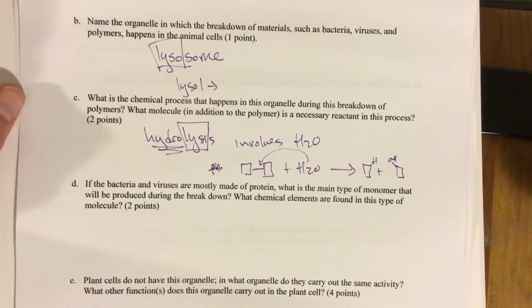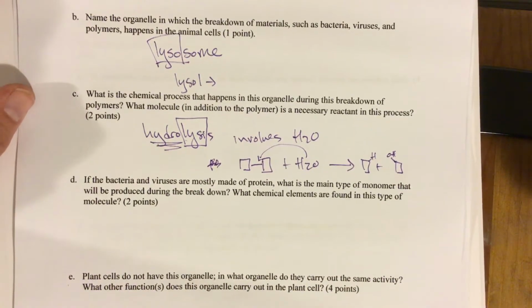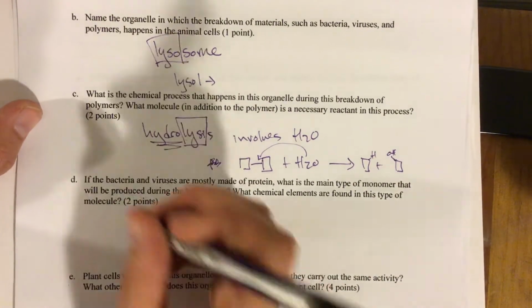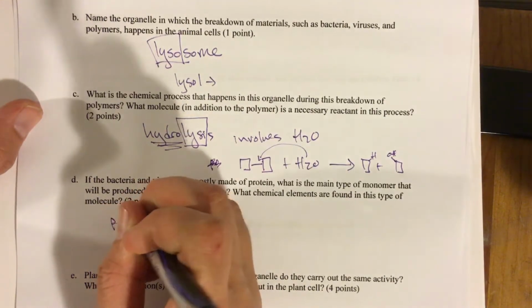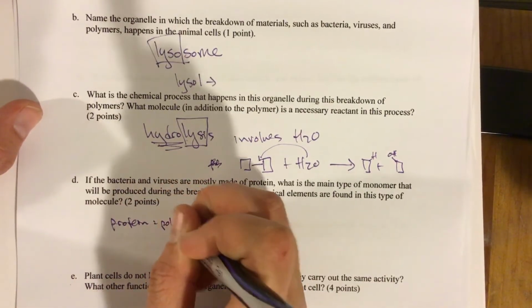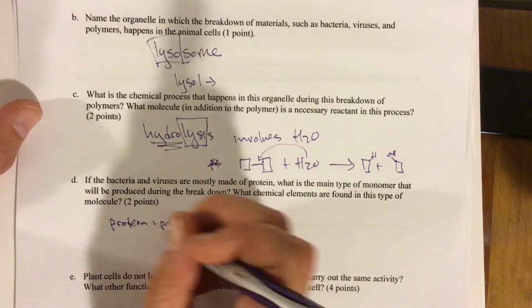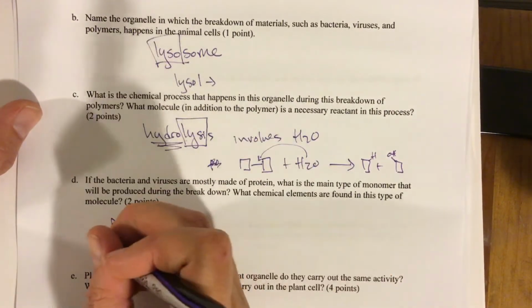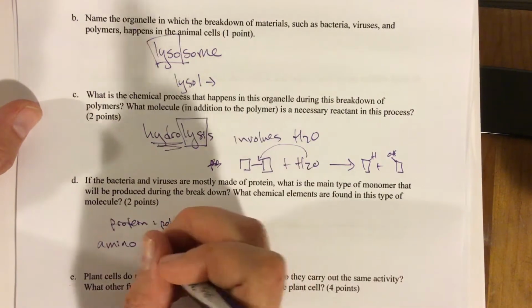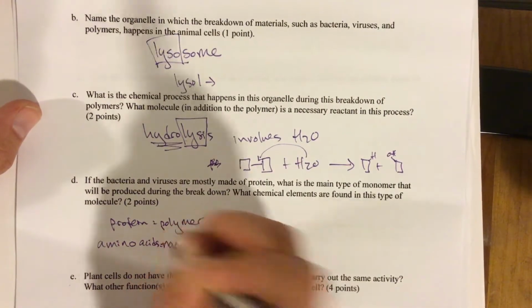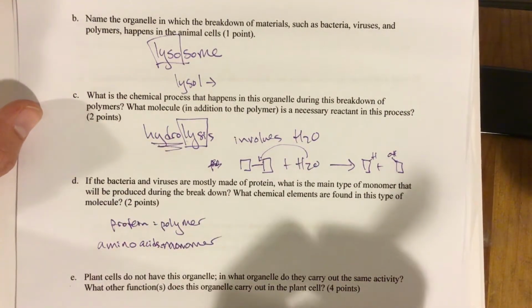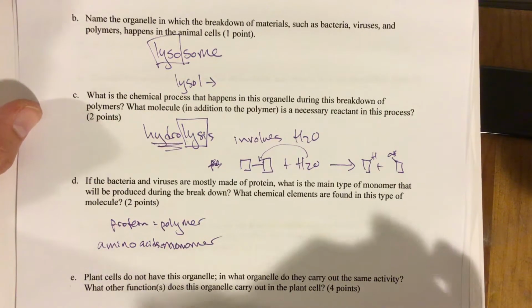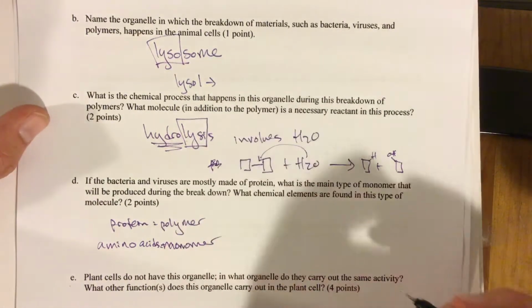If bacteria and viruses are mostly made of proteins, what's the main type of monomer that will be produced? Protein is a polymer, and the monomers of a protein are amino acids. Awesome. What chemical elements are found in this type of molecule?